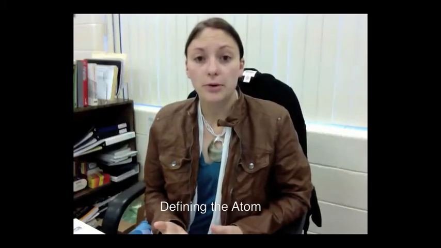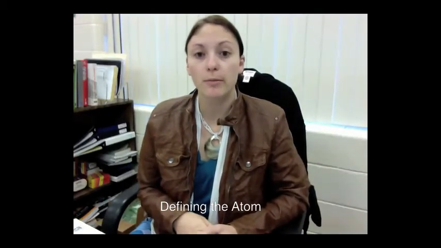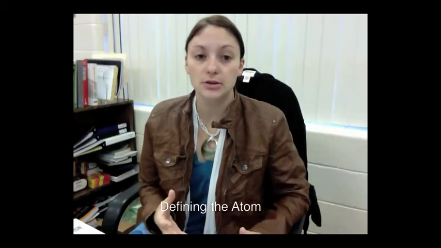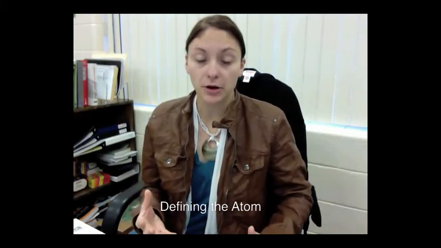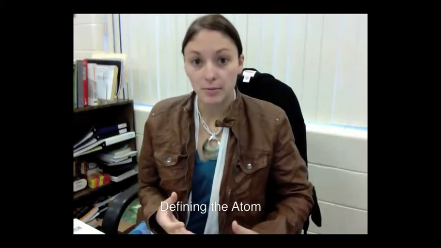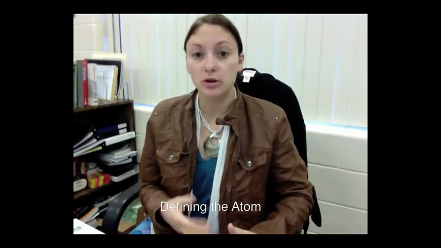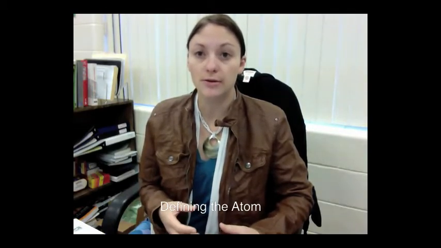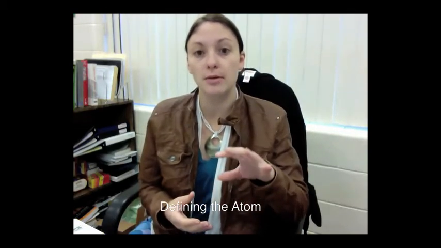Okay, now that we've looked at the early theories of matter and we know a little bit more about the scientists that led us to discover the atom and these ideas about how the atom is put together and what it looks like, now we're going to look at the atom in particular and some more scientists that led us to look at the inner workings of it. Now that we know the atom exists, we're going to more clearly define it and look at the different parts that actually make it up.